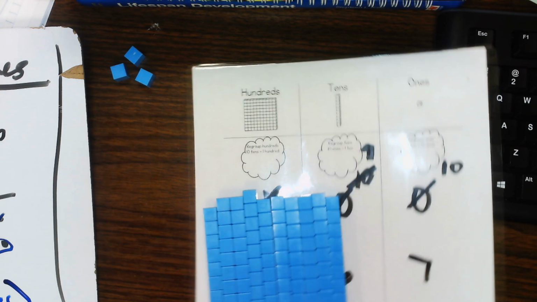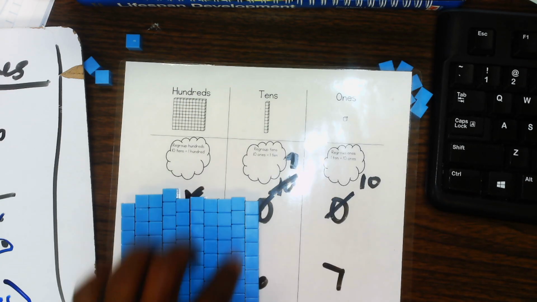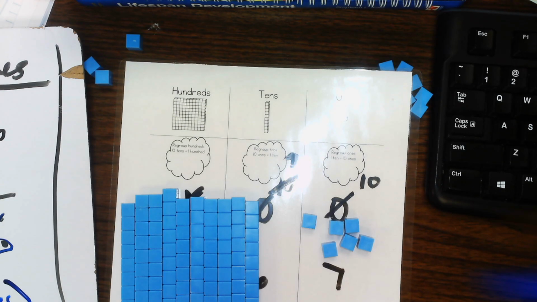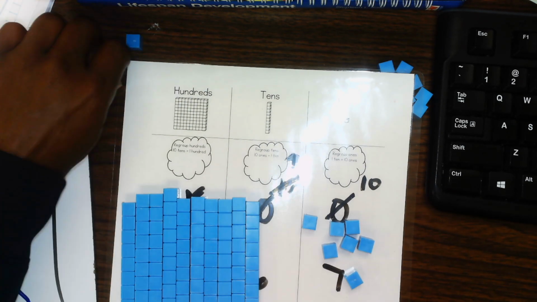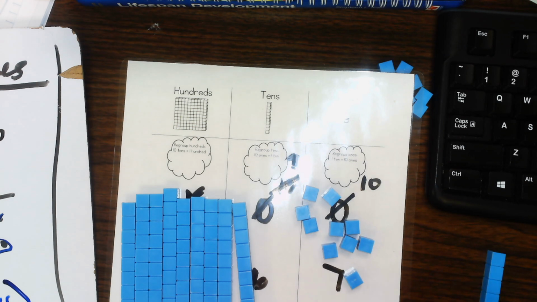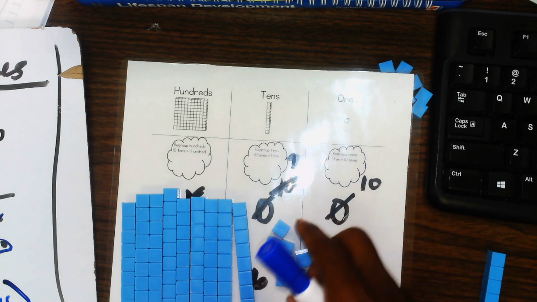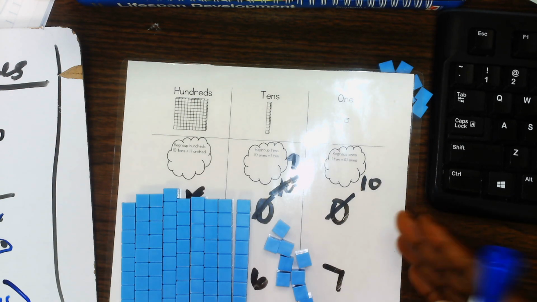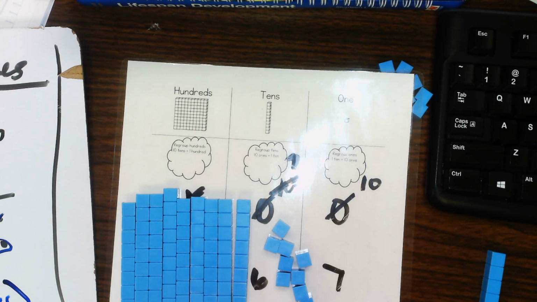If you got to borrow in the ones place, you got to turn some of these tens into ones, like we did here. And so one of them will go away, and then we'll just transform one into the ones place, so we'll have enough to regroup in this ones place column.